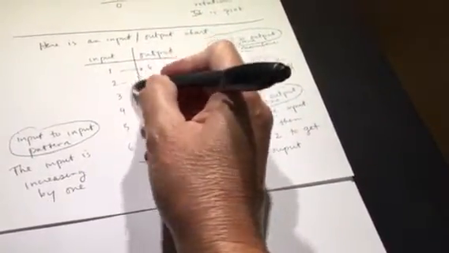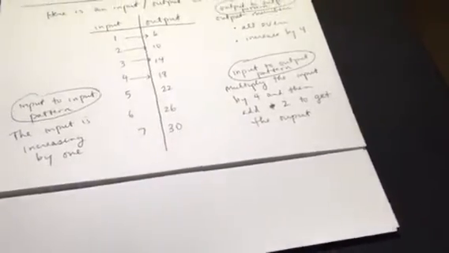7. So I could look at this in the vertical columns and get input to input and output to output. And I can look at it across from the input to the output and try to notice a pattern that way. And so input to output, so we got multiply the input by 4 and then add 2 to get the output.